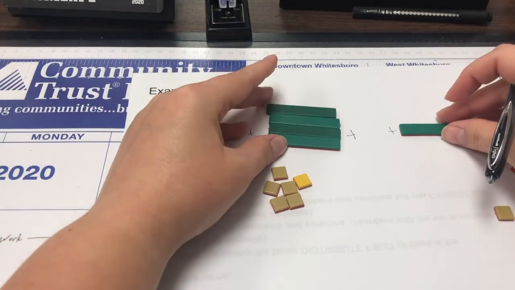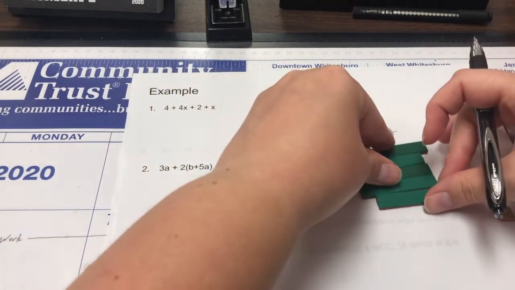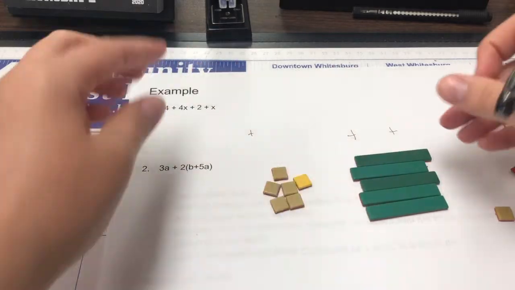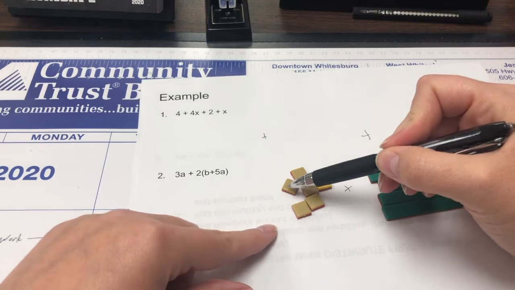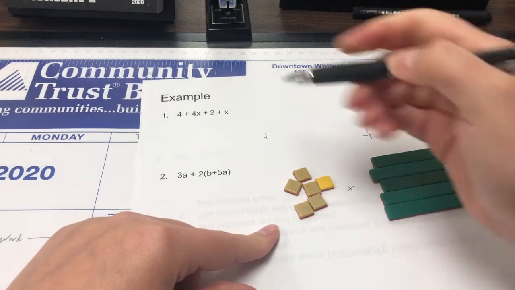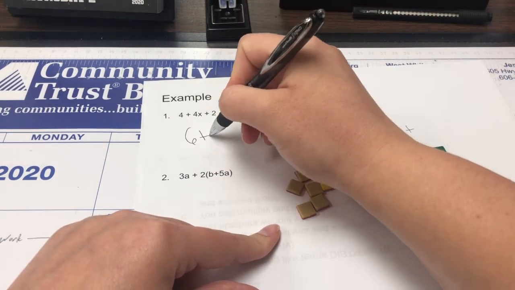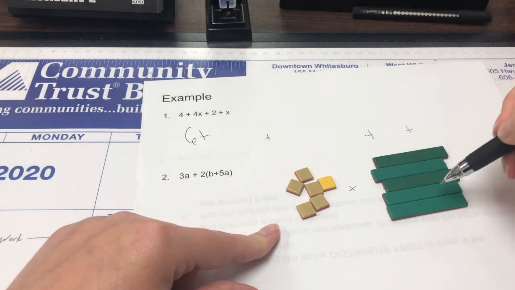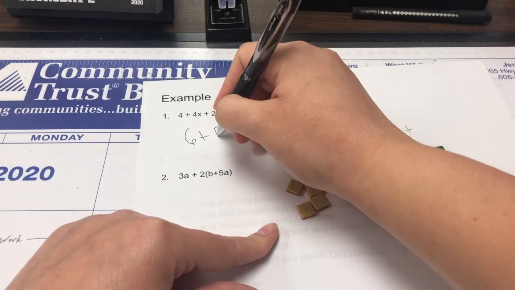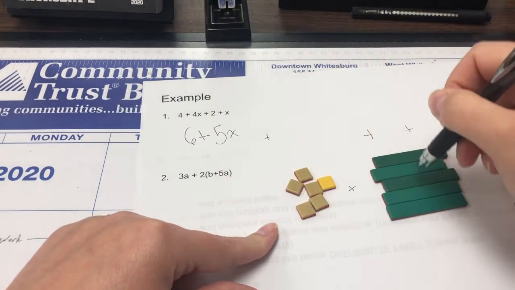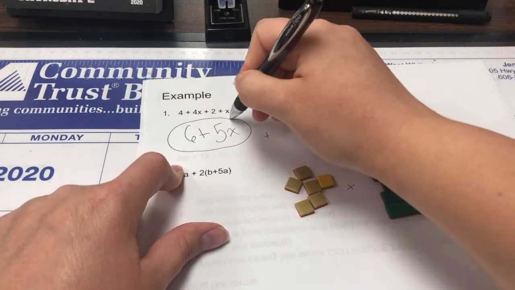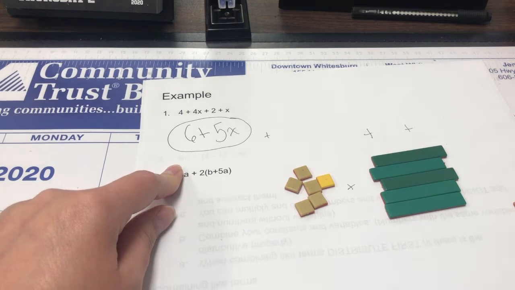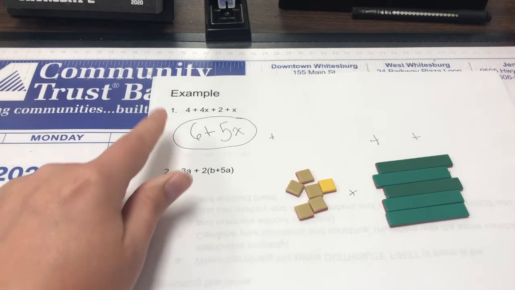And then these are just alike too. So I can put them in a group. So if I write this expression now, that would be 1, 2, 3, 4, 5, 6 plus 1, 2, 3, 4, 5 x, because I have 5 x's. So here is my combined like terms, my equivalent expression for this one.